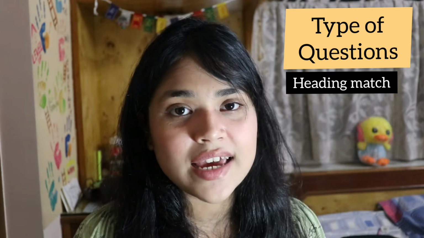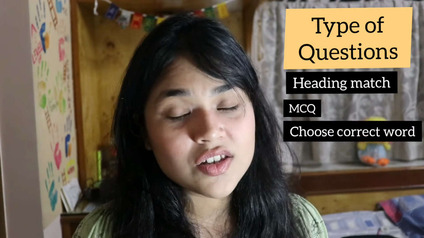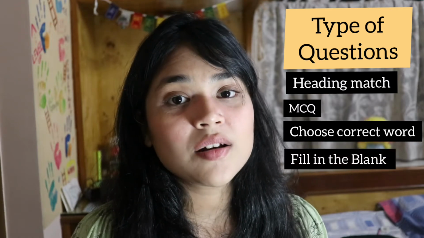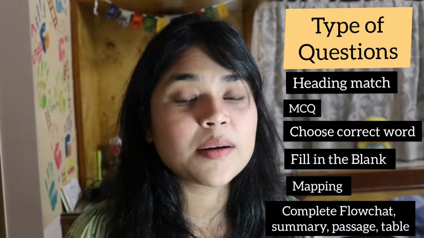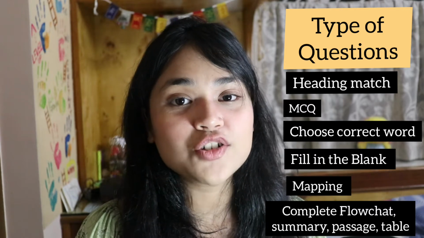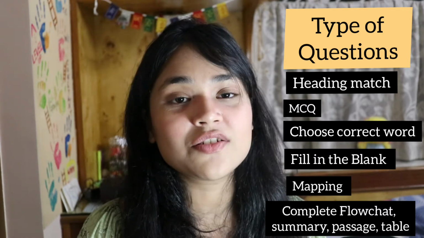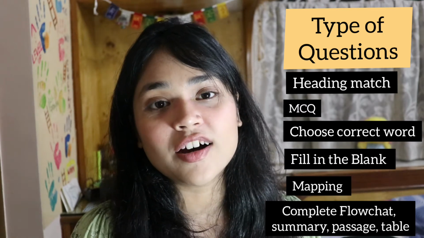The next common type of question in IELTS reading is MCQ. Choose the correct answer, fill in the blanks, answer in one word, map the claims of the author, complete a flowchart or complete a short summary. You may also be asked to complete a short passage by filling in the blanks, which is related to the main passage. You may also be asked to fill in tables or label diagrams.